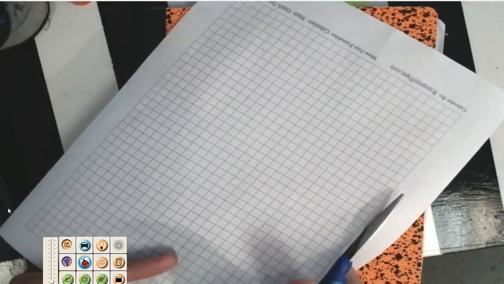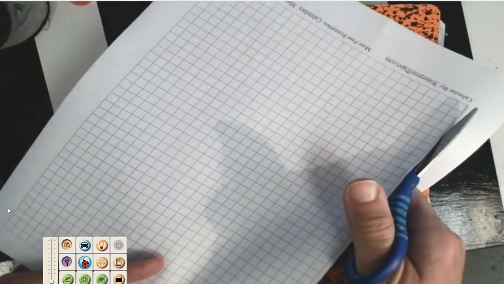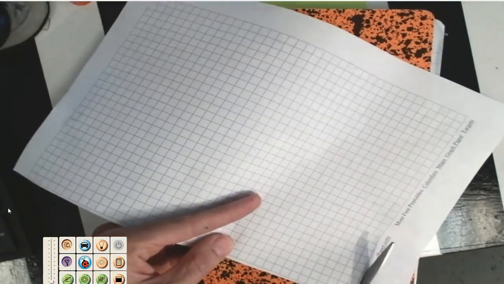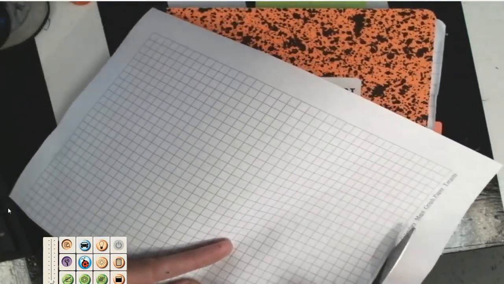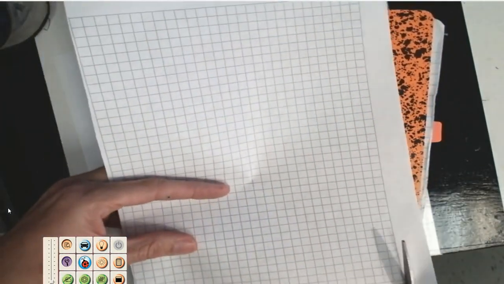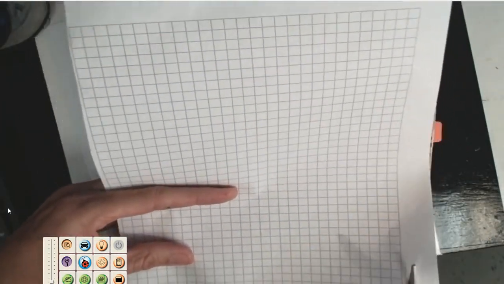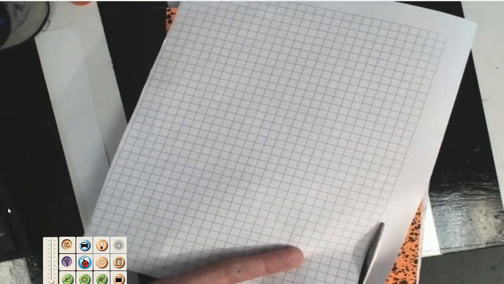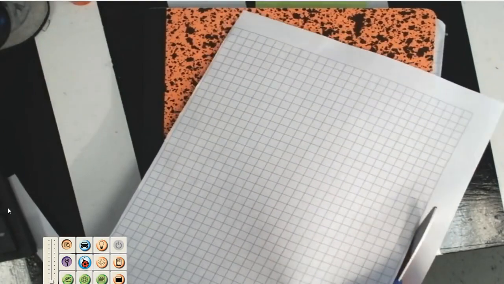So we're going to start by cutting out the grid paper, graph paper. These scissors are not the most friendly size for my fingers, but I'm making it work. Ay, ay, ay. Maybe not. So we're going to cut it out.